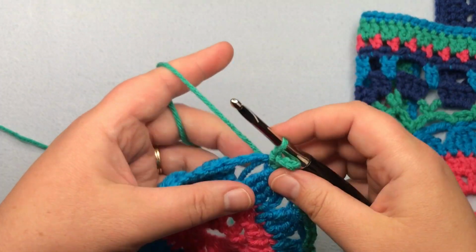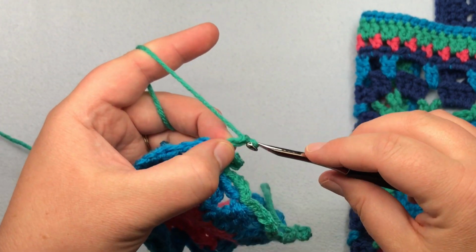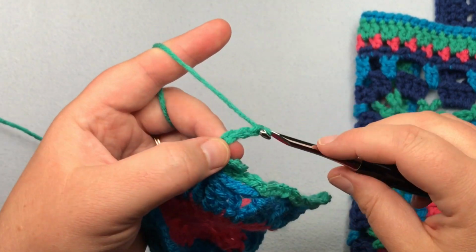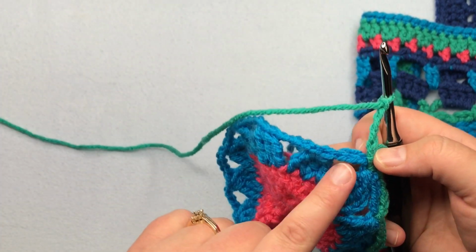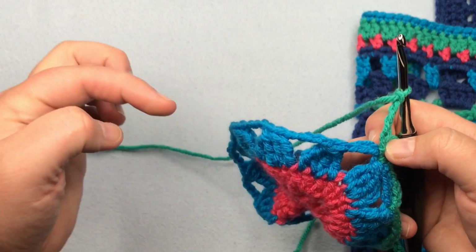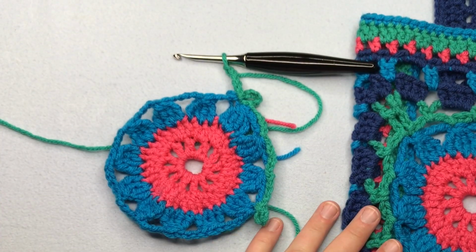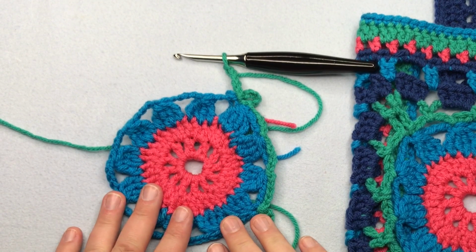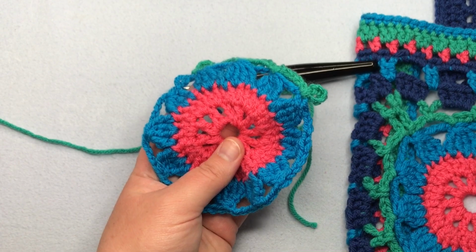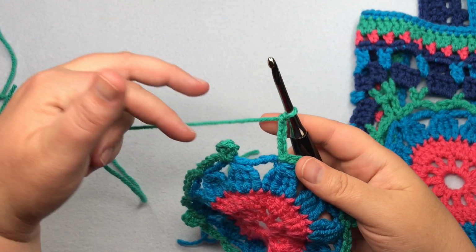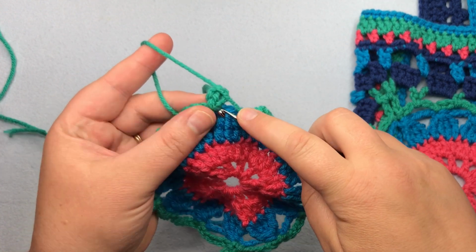And now you're just going to repeat making those 5 chains, and on the 4th one each time you're going to be making another corner. Just all the way down. All right, so continue making your corners, go all the way around, and I'll meet you back up after you've chained the last 5, and we'll join it together. See you soon.